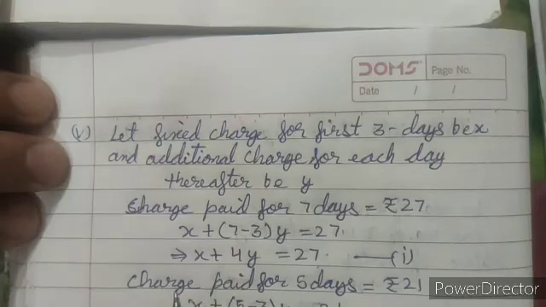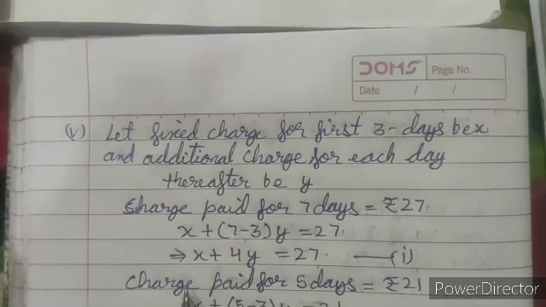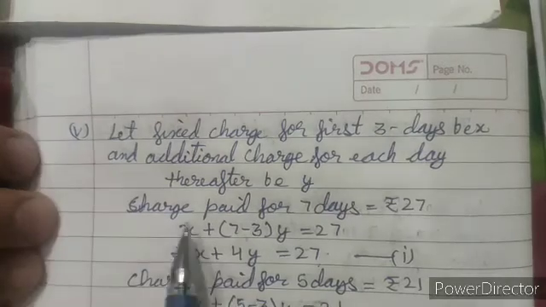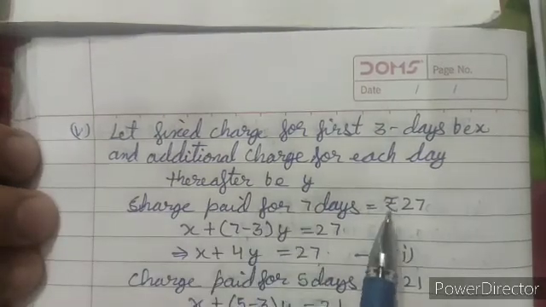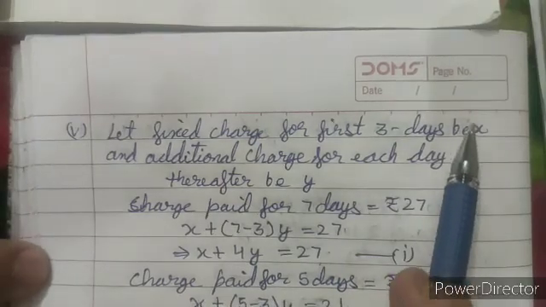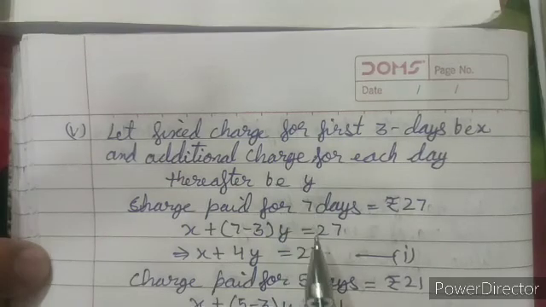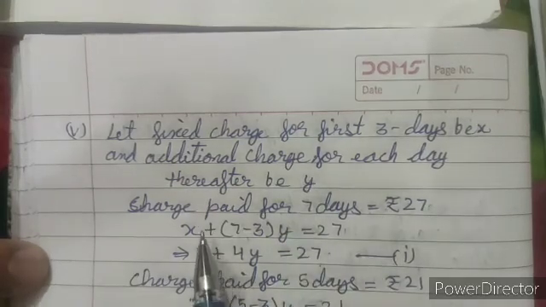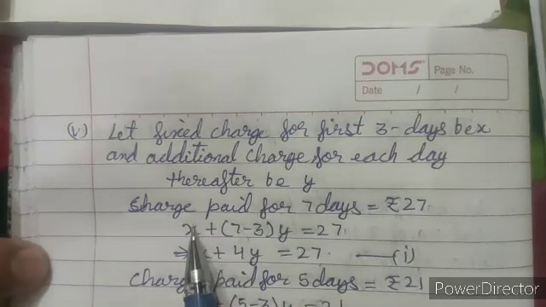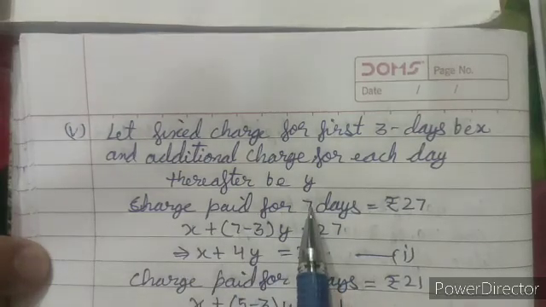Now Sarita paid rupees 27 for 7 days. The charge paid for 7 days was rupees 27. Now that will be the sum of the fixed charge plus the charge per day equal to 27. The fixed charge was rupees x and that was for the 3 days, and she kept the book for 7 days.